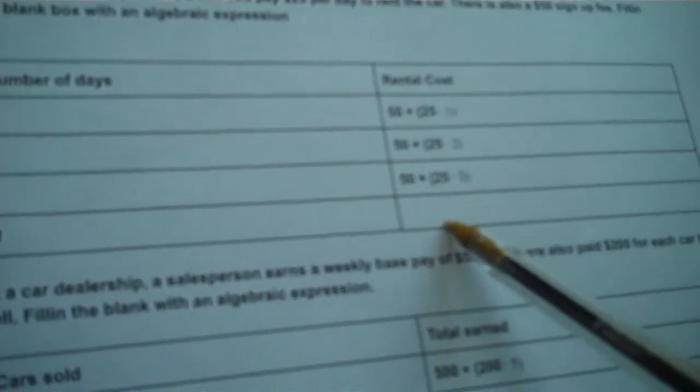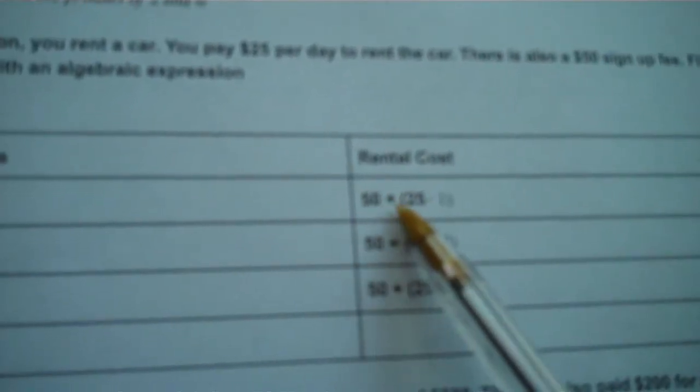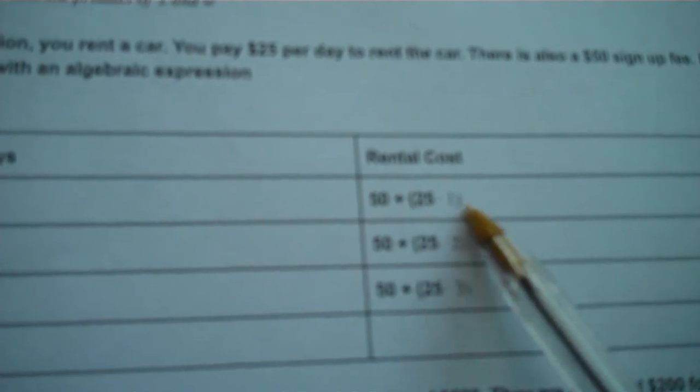Now here's the next example. We have these tables. We have to find out what goes in the blank box. Well, on vacation, you rent a car. You pay $25 per day to rent the car. There's also a $50 sign-up fee. Fill in the blank box with an algebraic expression. So if you camp for 1 day, you got to pay your $50 sign-up plus $25 times 1 because it's 1 day.